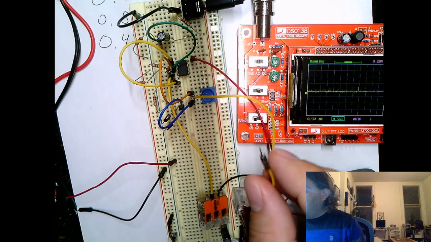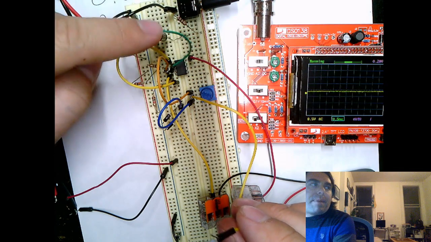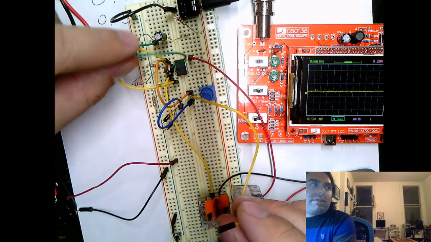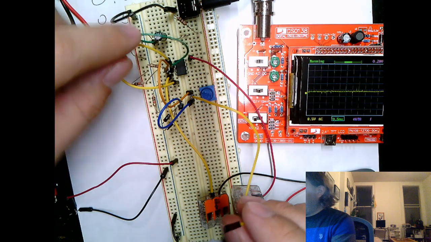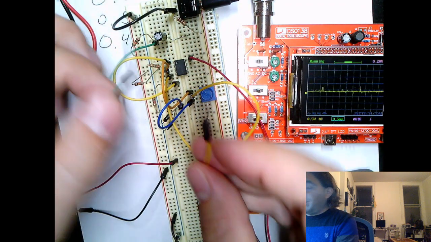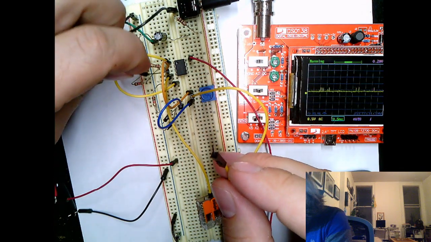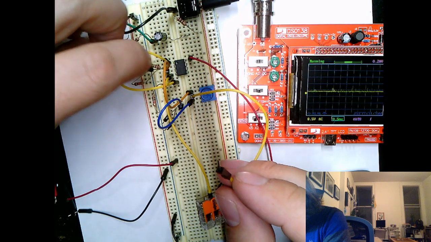My clean output is actually way up here before I even hit the op-amp, right? This is coming out of my DC blocking circuit. So I'm going to unplug it for a second. This is the other side of my switch, right? So I'm going to leave this here because I want to keep this in pin 3.